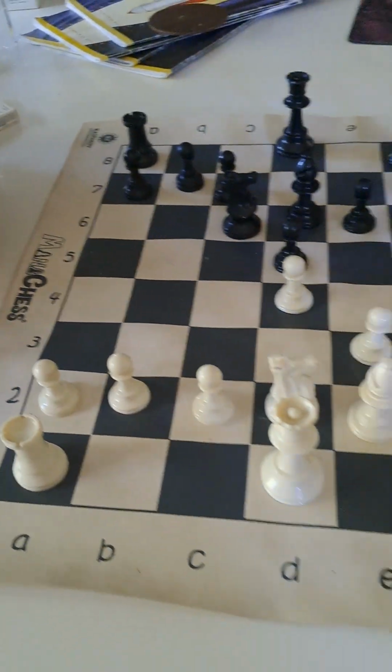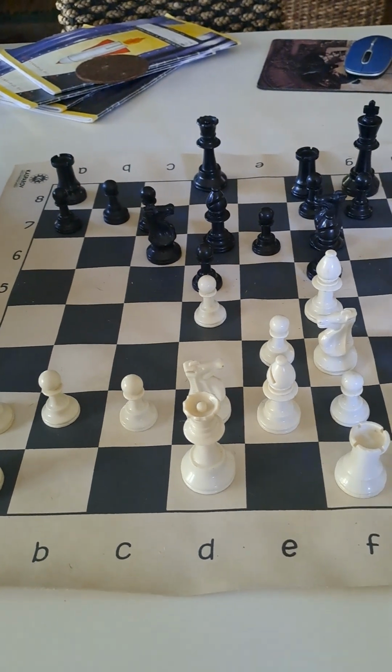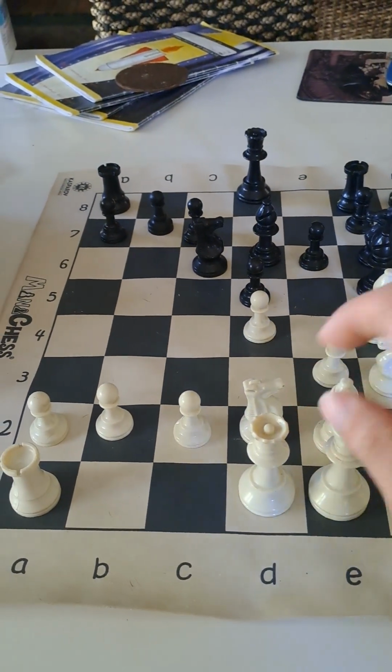Sometimes they might want you to exchange and it's all good. Point is, that is what we call the London system. And what's really nice about the London system is it's suitable for any level.